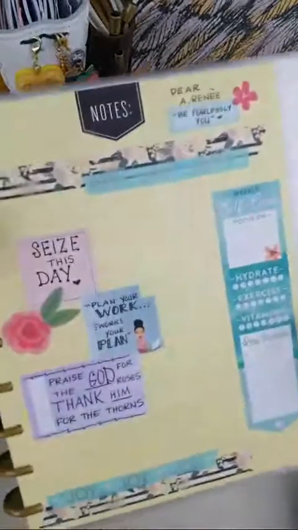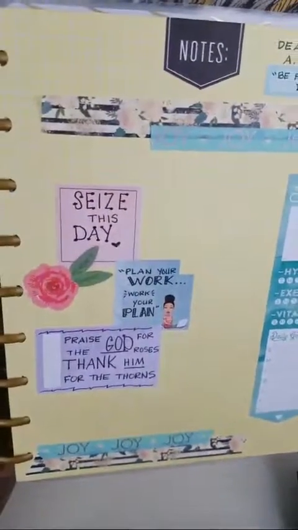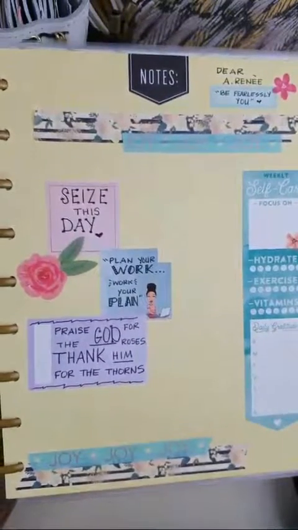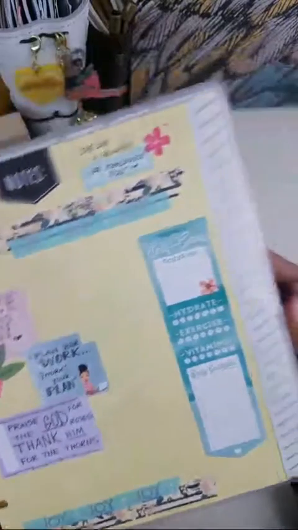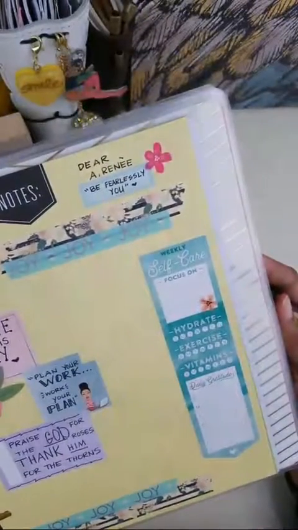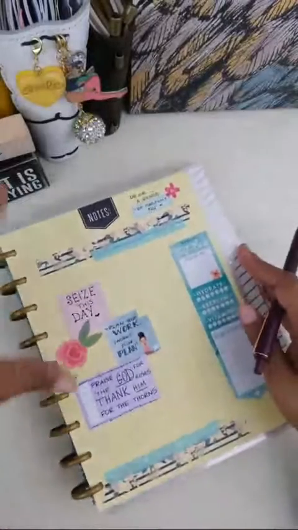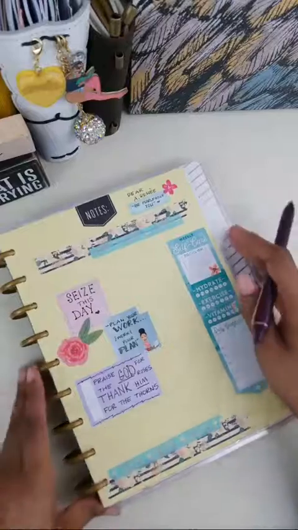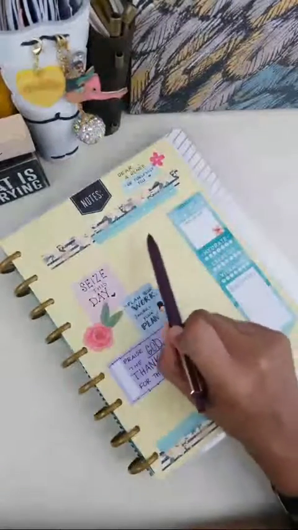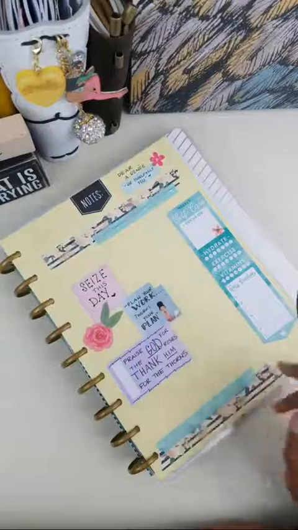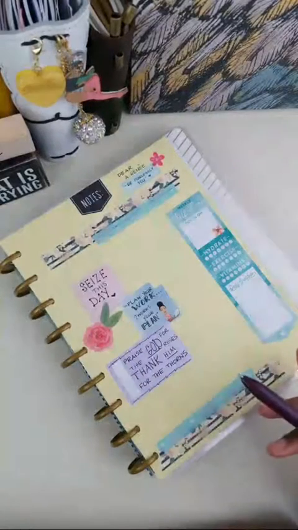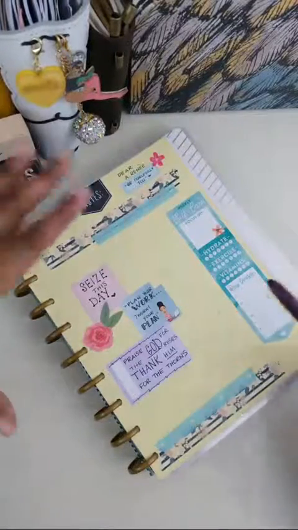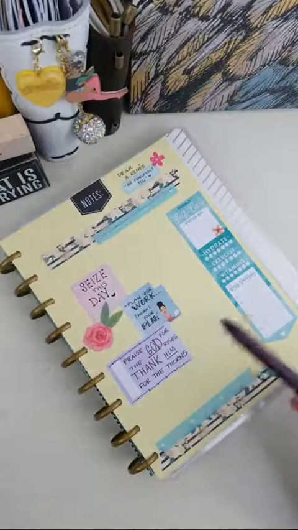So I'm going to show this to you a little closer so you can kind of see what I did. So that's seize the day, plan your work your plan, praise God for the roses, thank him for the thorns, and then dear A. Renee, be fearlessly you. And so like I said, this could be in the front of your journal or the front of your planner for this week to keep you motivated. You could go in here and write positive words for the day, all of those type things. I think it's a cool idea. This is something that I do want to come and do every Monday, so we can always have a page for the week, keeping us on our way.